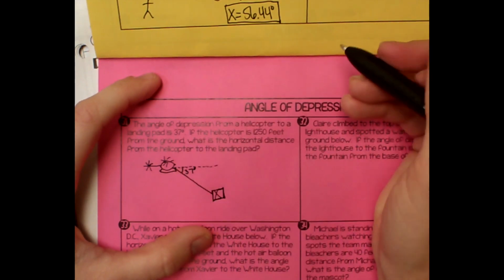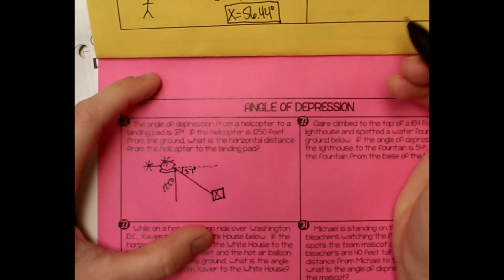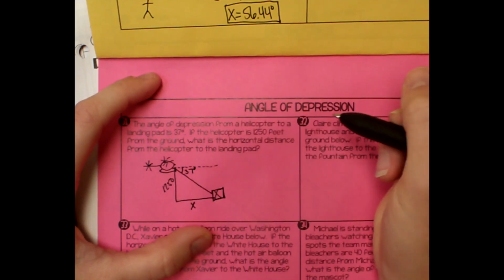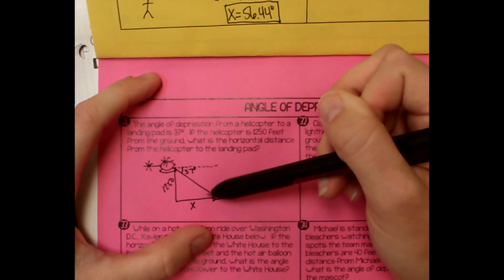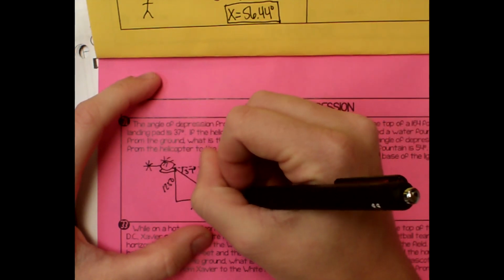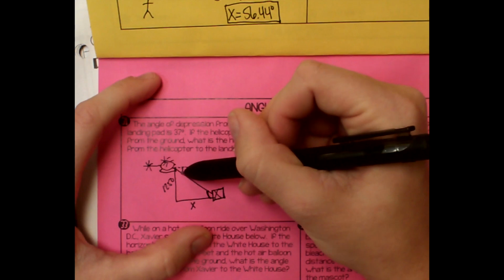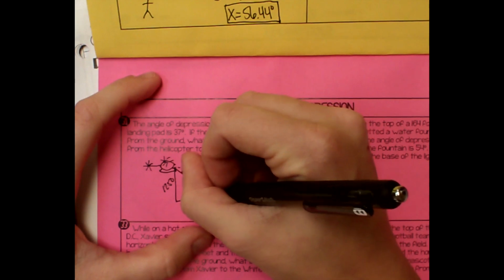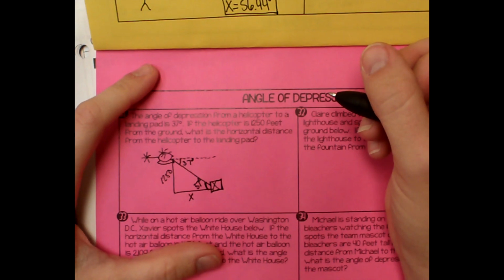If the helicopter is 1,250 feet from the ground, so that means if we're making a triangle right here, 1,250 feet, what is the horizontal distance from the helicopter to the landing pad? Well, if you look, my angle of depression is not inside of my triangle. But I told you that the angle of depression and your angle of elevation are alternate interior angles, making them the same measure. So if this angle of depression right here is 37 degrees, the landing pad to the helicopter angle of elevation is 37 degrees. So all those parallel lines are coming back.